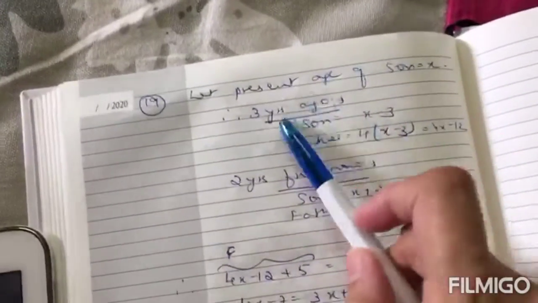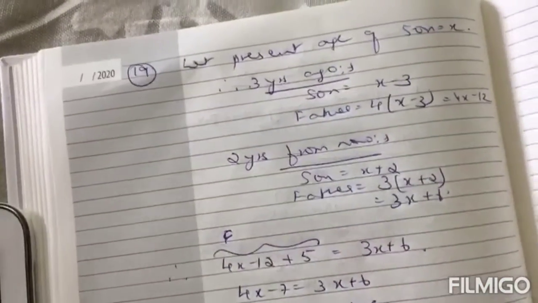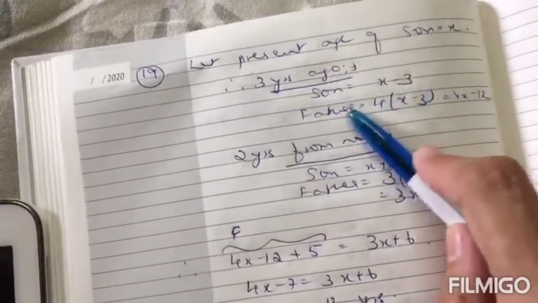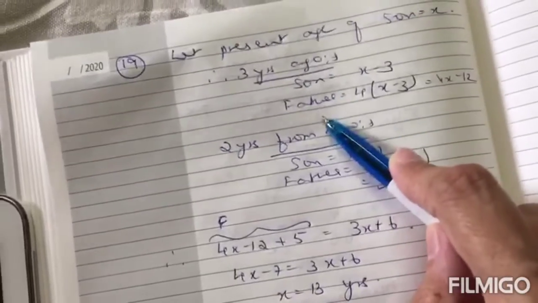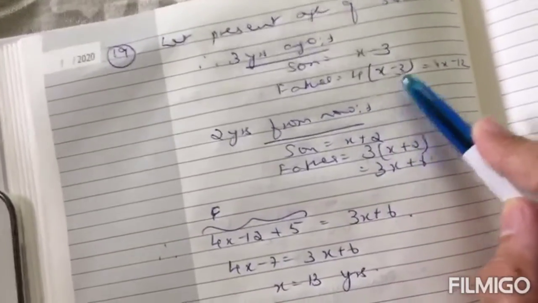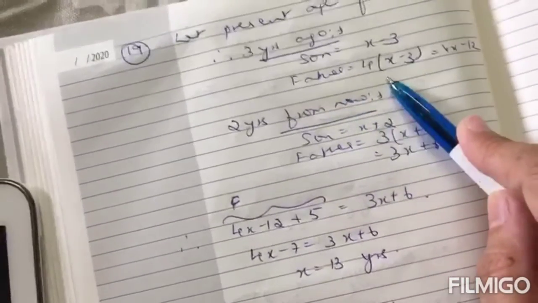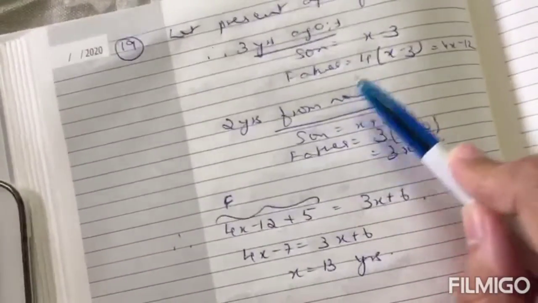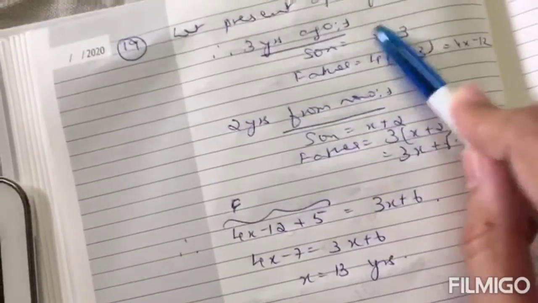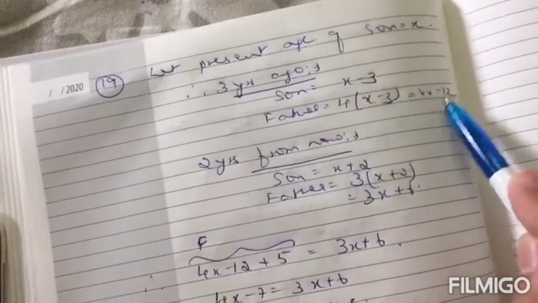Right. Let the present age of the son be x. Therefore, 3 years ago, what would have been the son's age? It would be x minus 3, correct? 3 years ago, the son's age was x minus 3. As per the question, the father's age 3 years ago was 4 times the son's age. It means 3 years ago, father's age was 4 times the son's age 3 years ago. So 4 into x minus 3, that is 4x minus 12.